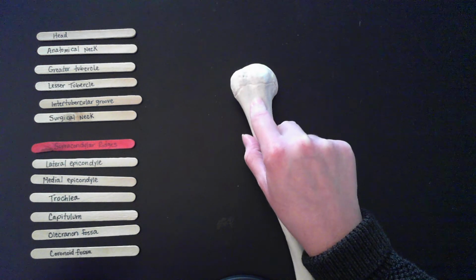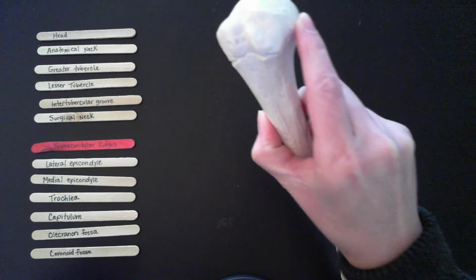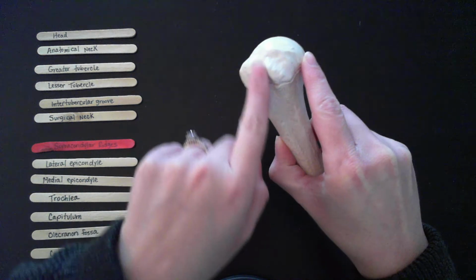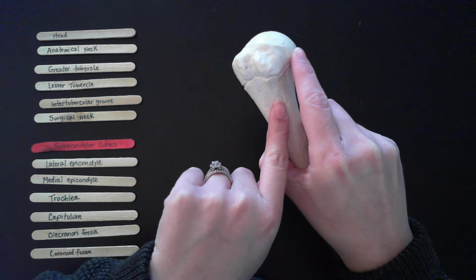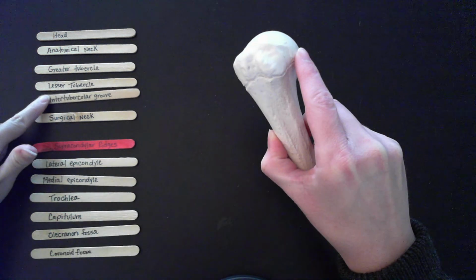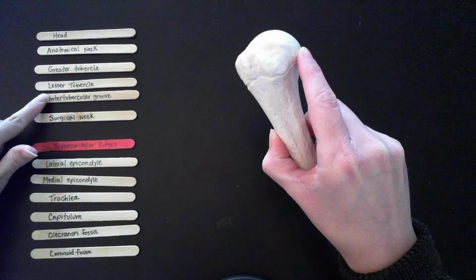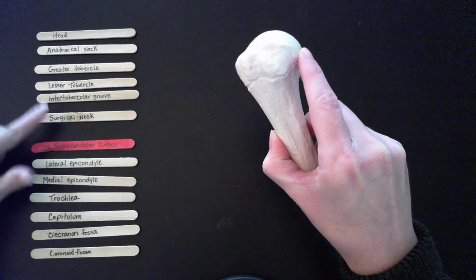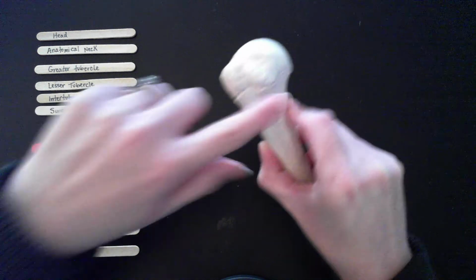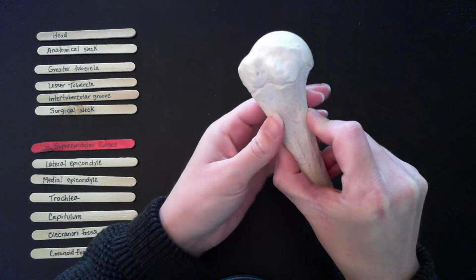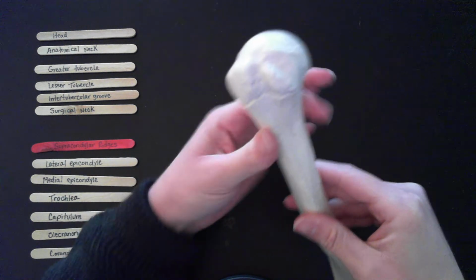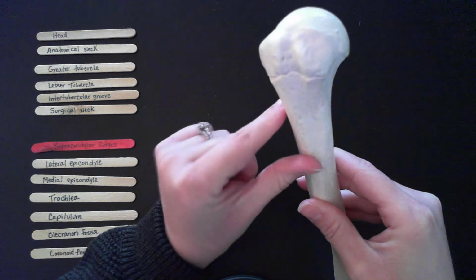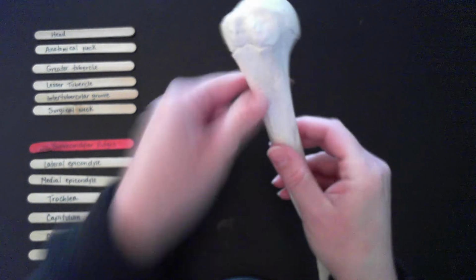In between those tubercles, we have a groove. I'm not sure how well we can see that on the video. Because it runs in between the two tubercles, it's our intertubercular groove. And then finally, we are now at the end of the epiphysis of this long bone, so where it kind of comes to an end and we start onto the shaft of the humerus.